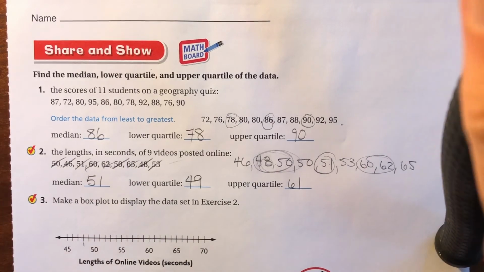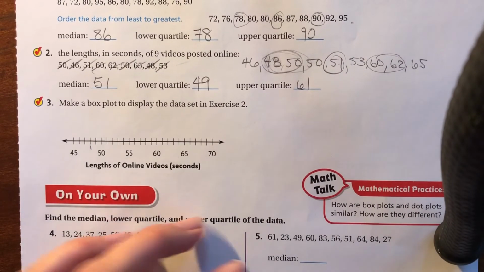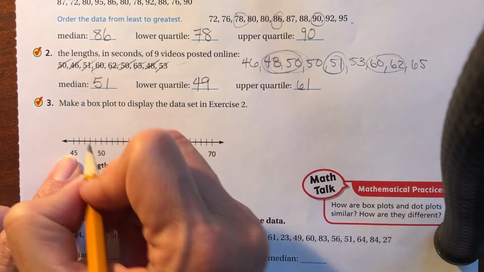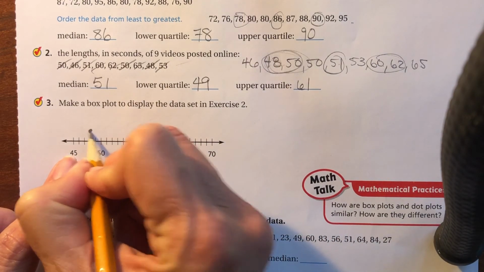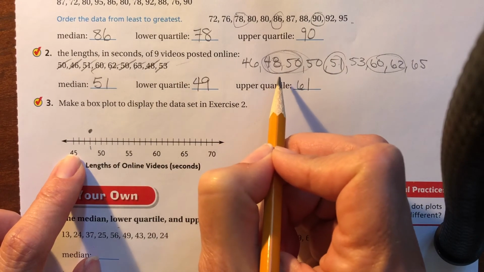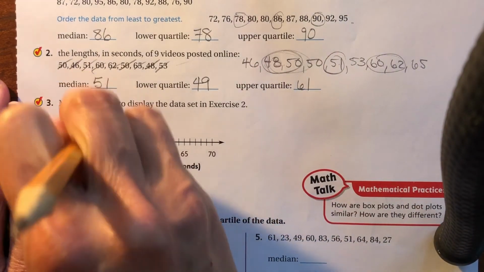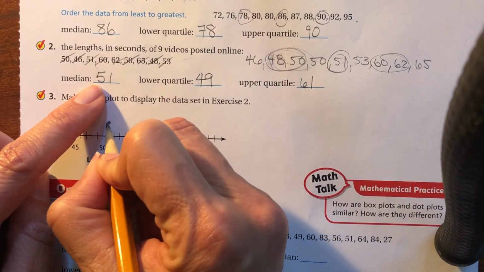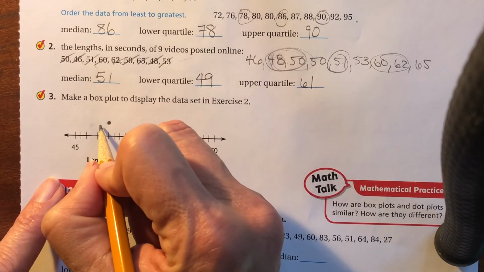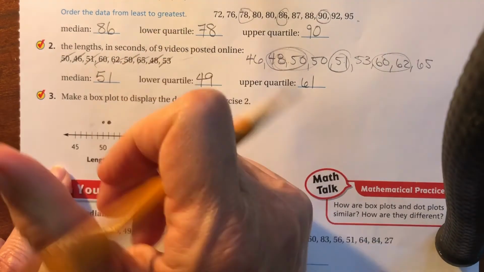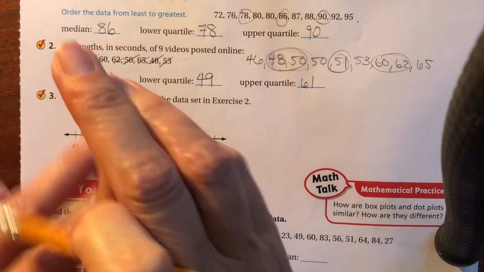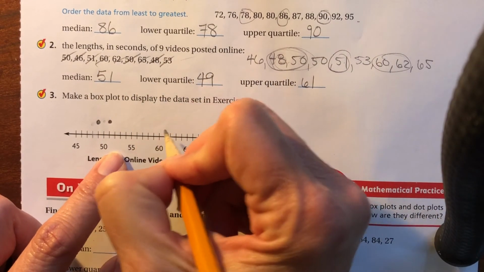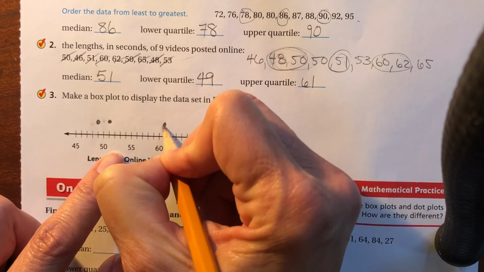All right, so now let's do our box and whiskers, our box plot. So we have 48 right there. Oh, no, sorry. All right, so 51, 49, whoops, 49, 61.